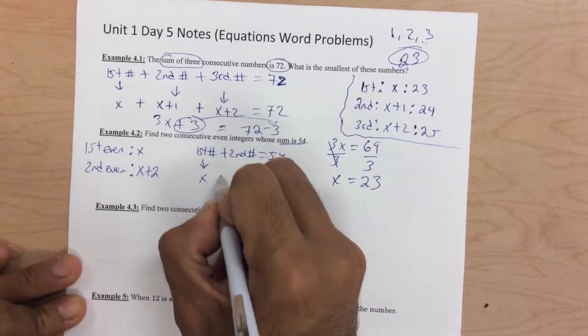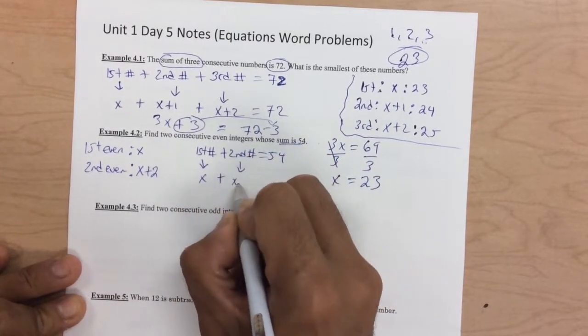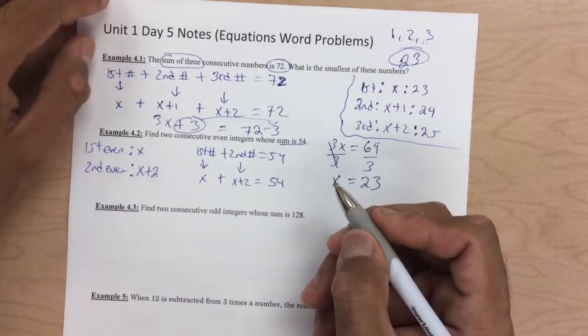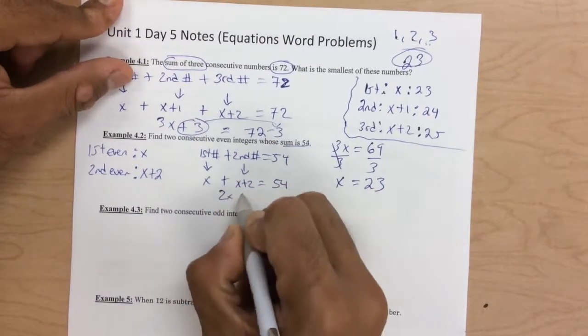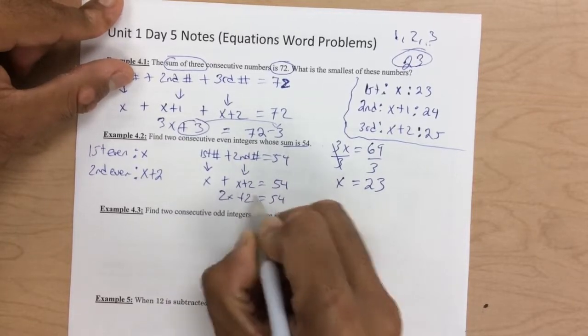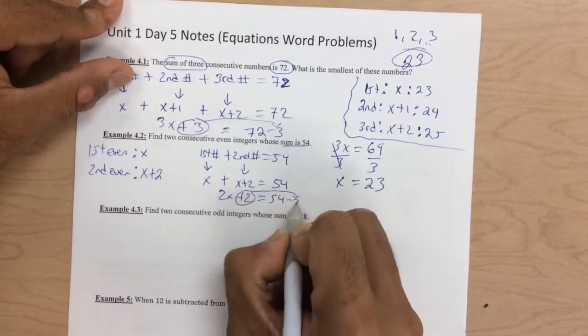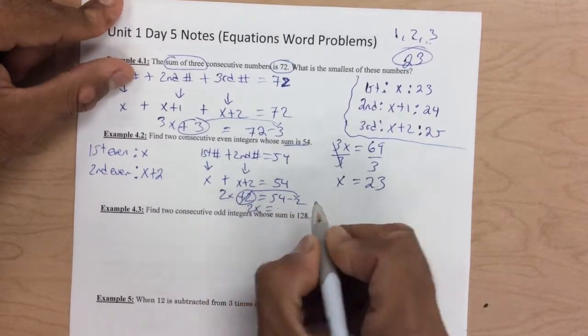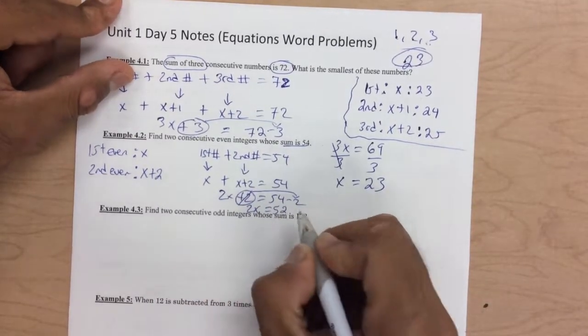So the first number is x, the second number is x plus 2, equals 54. So x plus x is 2x, plus 2 equals 54. Move the plus 2 over to become a minus 2, and you're left with 2x equals 52.